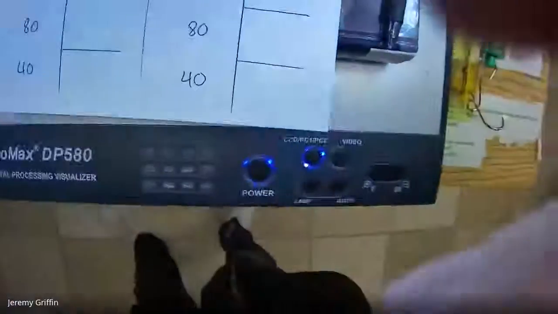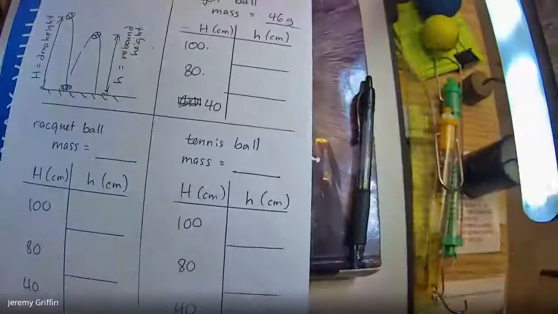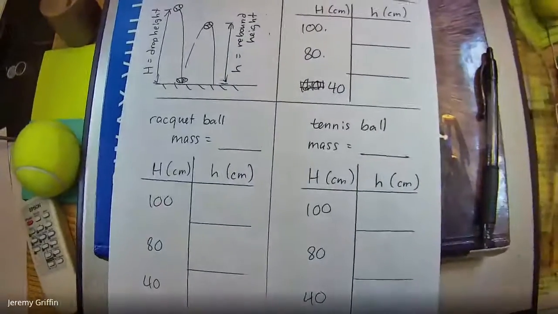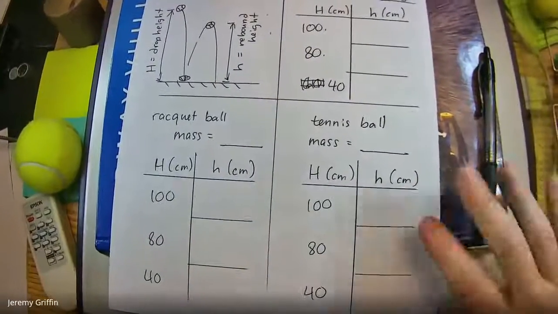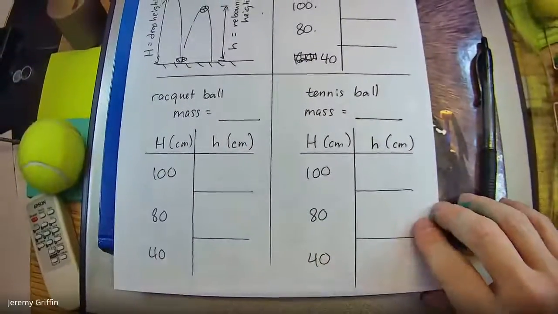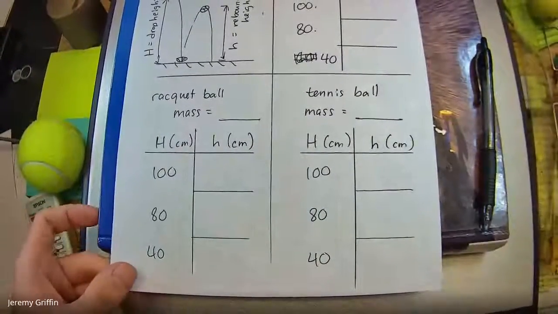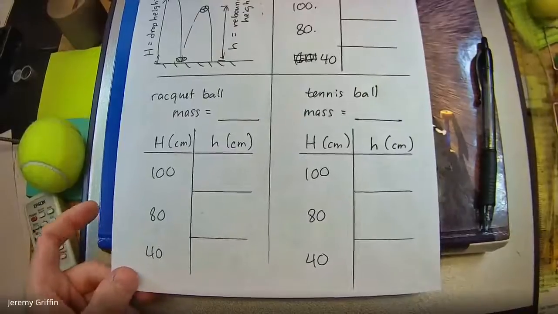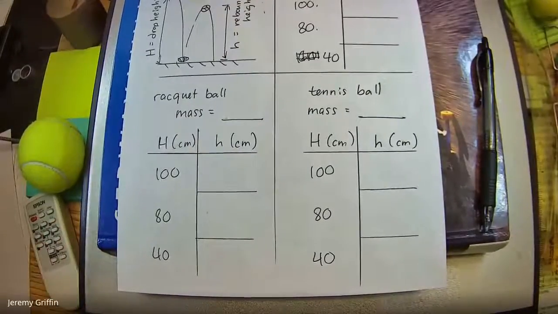So at this point, you should have all the data for each of those, all the data on this page should be filled out. Okay? Guys good? Any questions on that one? All right, so let's switch over to the other setup.